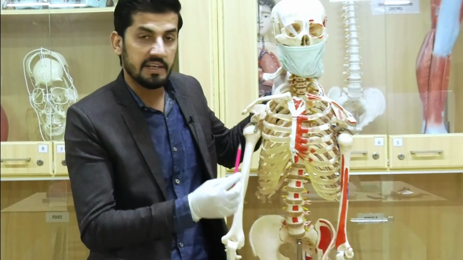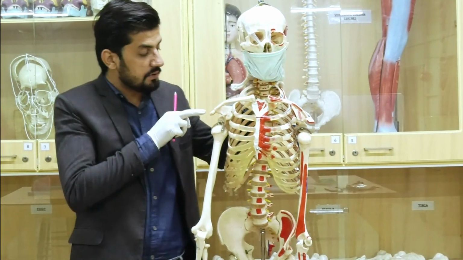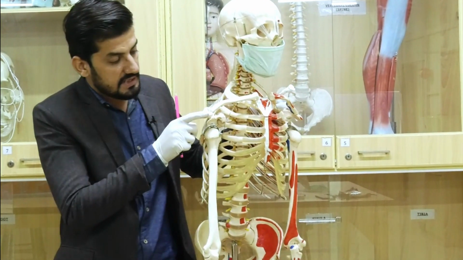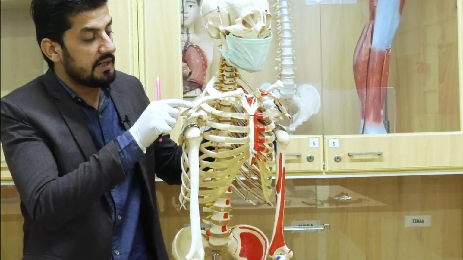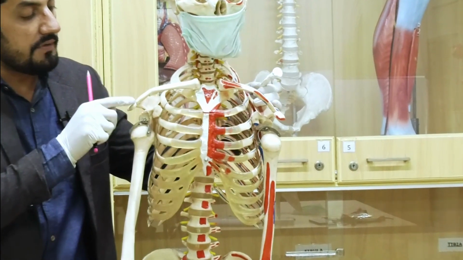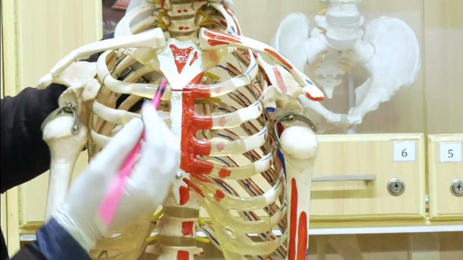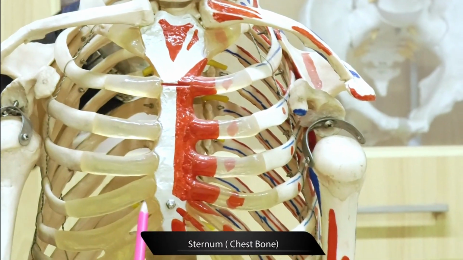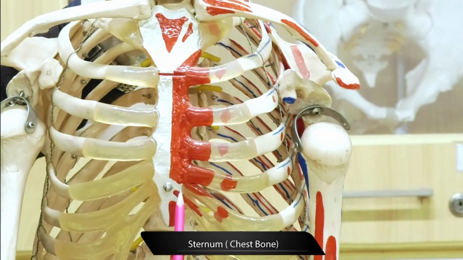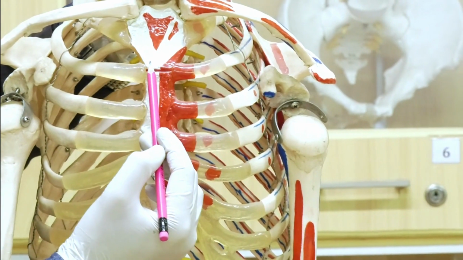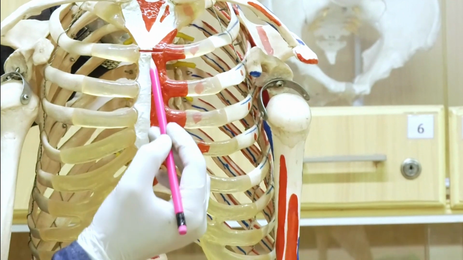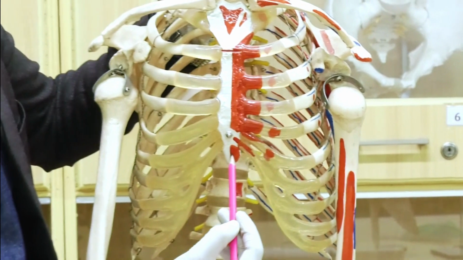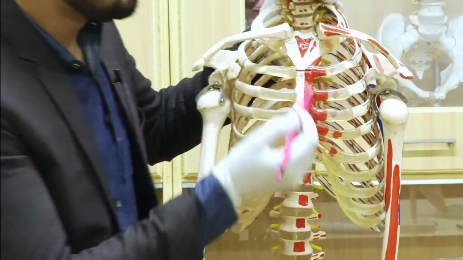Let me show you on the skeleton. This is the lateral end, which articulates with the acromion. If I turn the skeleton, this is the acromion process of the scapula, and it articulates with the acromial end to form the acromioclavicular joint. Then coming toward the medial aspect, here you can see this whole bone is the chest bone. When you study the axial skeleton, this whole bone is the sternum. The upper part is called the manubrium, this one is the body of the sternum, and this small part is the xiphoid process.